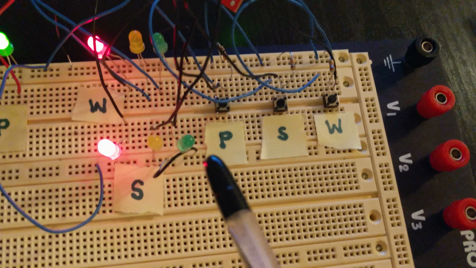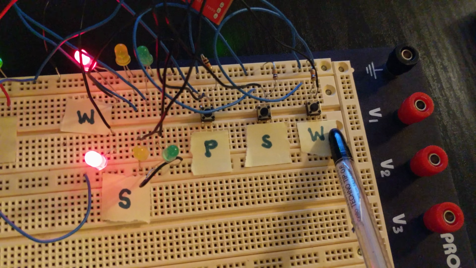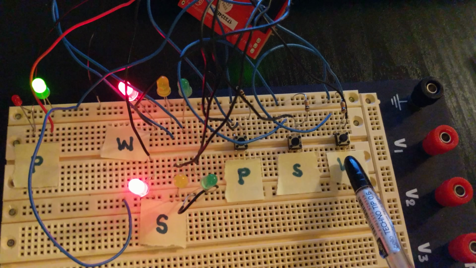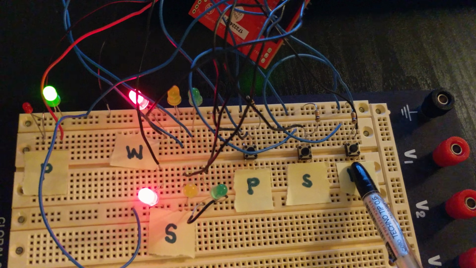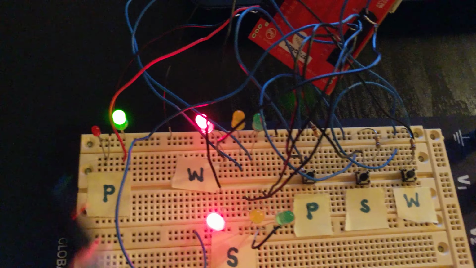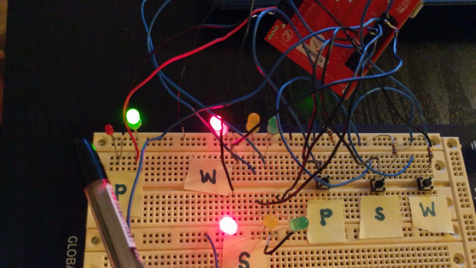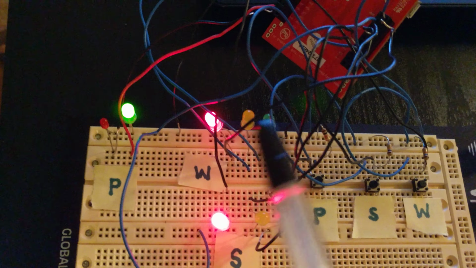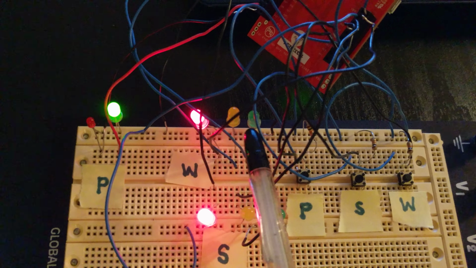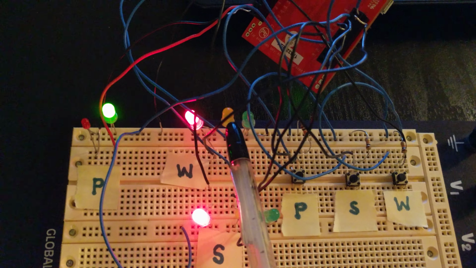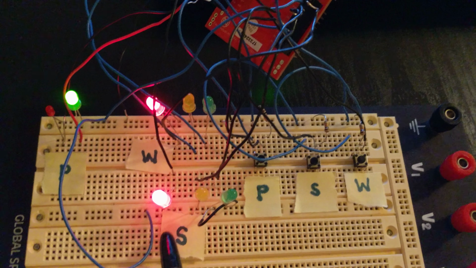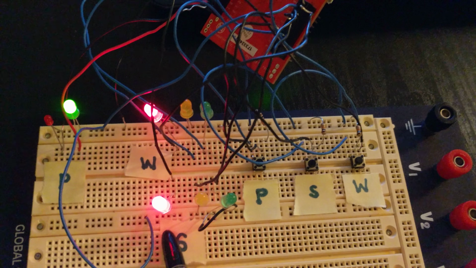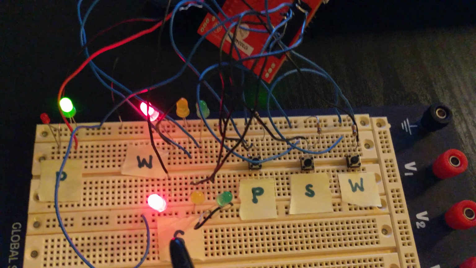So let's check first for the west signal, that is for the west road. When I press this switch for the west road, first the pedestrian signal will turn off, that means it will become red, and then this green LED for the west road will turn on, while for the south road the red LED will remain on.